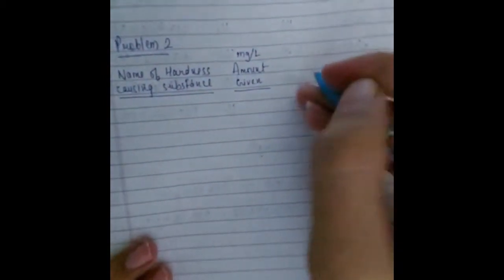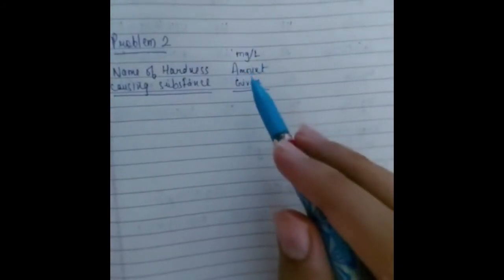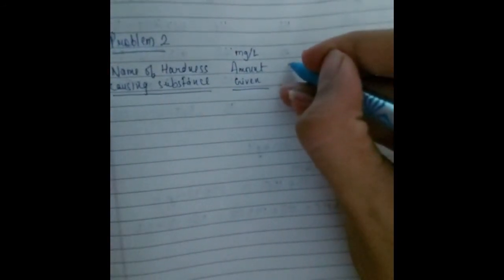Okay, now I'm omitting the molecular weight for this, as we can directly multiply the amount given into the multiplication factor. So I would write equivalent in CaCO3. This is also in milligrams per liter. Okay, so let's start.